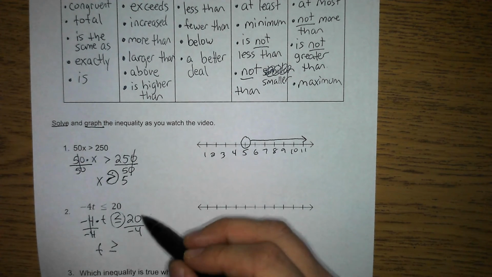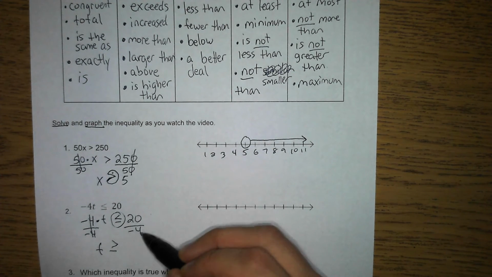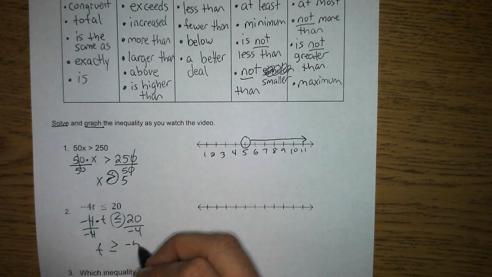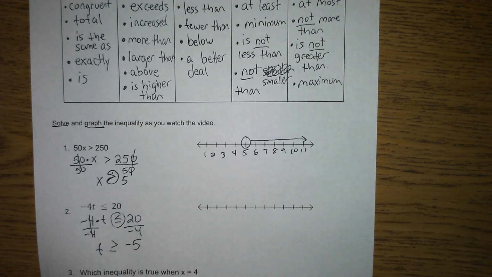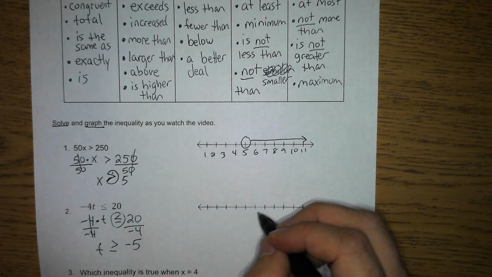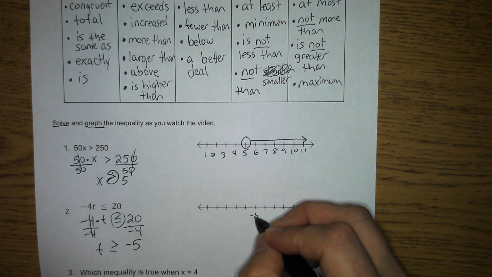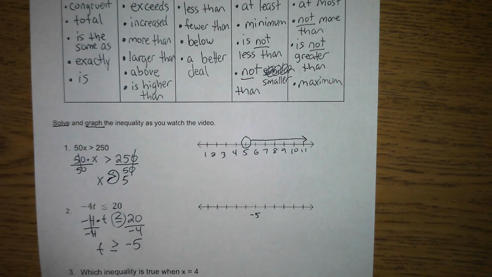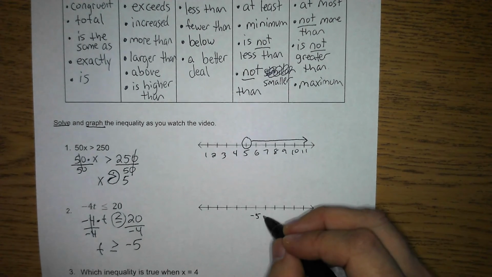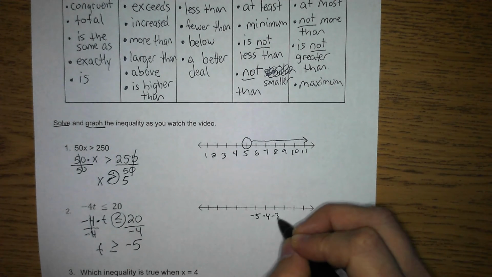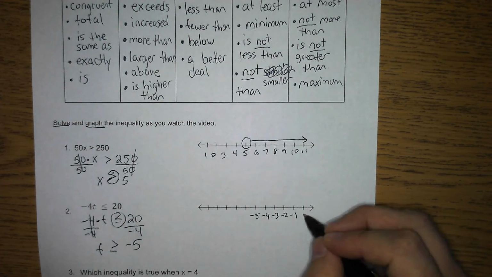20 divided by negative 4 will be a negative 5. So t is greater than or equal to negative 5. So on my number line, we're going to show all of our possible solutions. So we will have negative 5, negative 4, negative 3, negative 2, negative 1, 0.